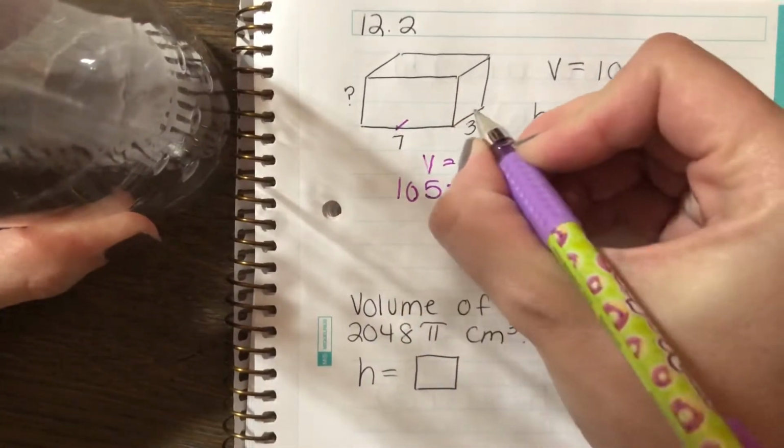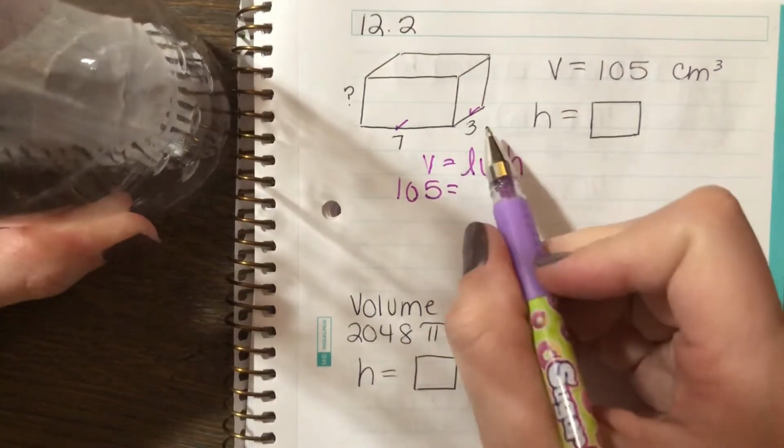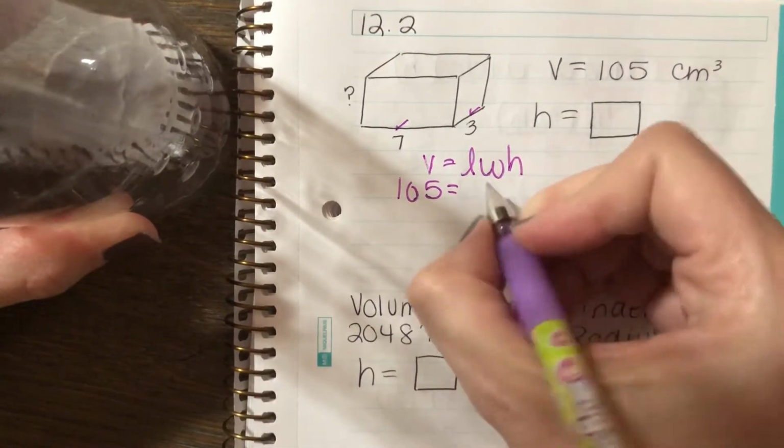And it doesn't matter if the 7 or the 3 is the length, the width, or the height. You can put that anywhere.